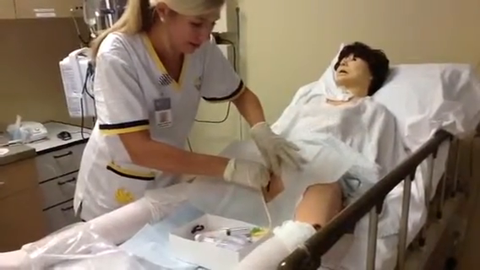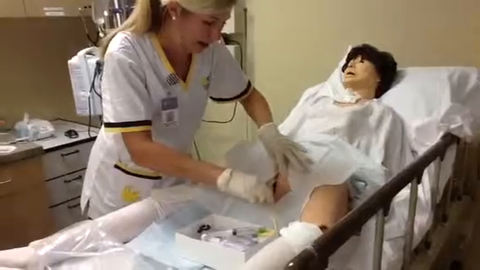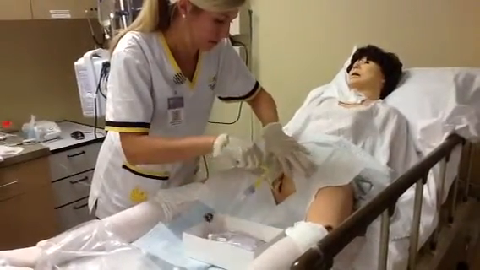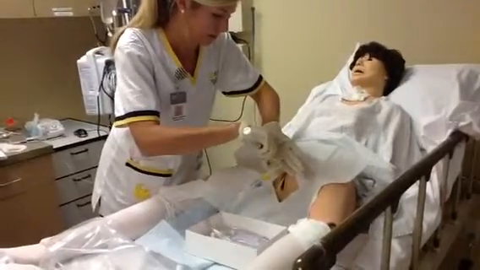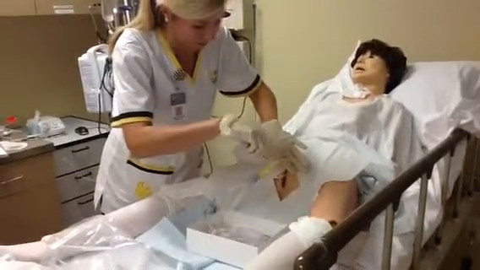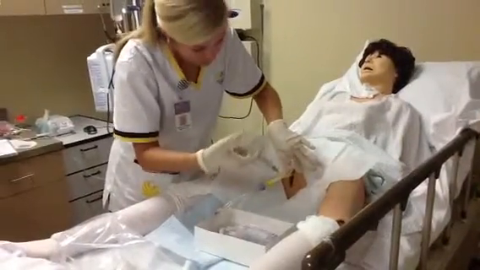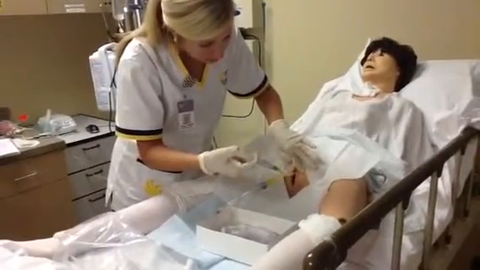So now I'm going to go ahead and inflate the balloon. Again, I have my 10 milliliters, and I'm going to insert.